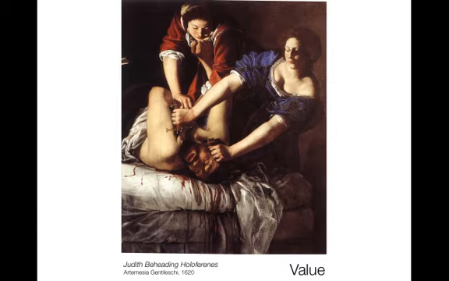Value, the use of light and dark. By creating value, it helps to create a sense of form or three-dimensionality on a particular object. So if we're looking at the figures, by including value, highlights, and shadows, we're getting a sense that there is a sense of three-dimensionality to the objects and the figures included in the image.